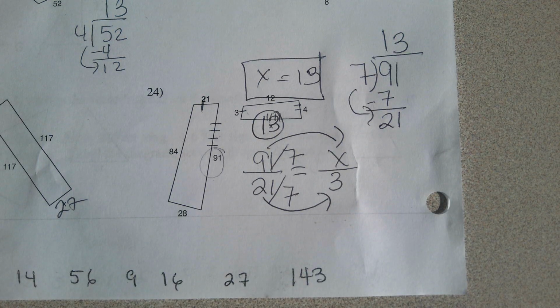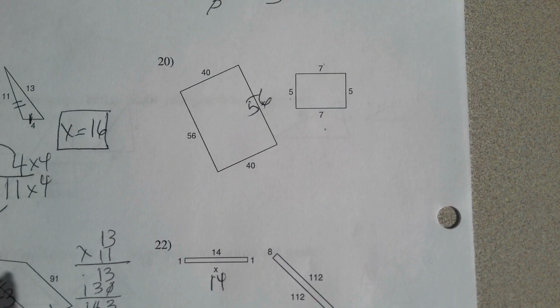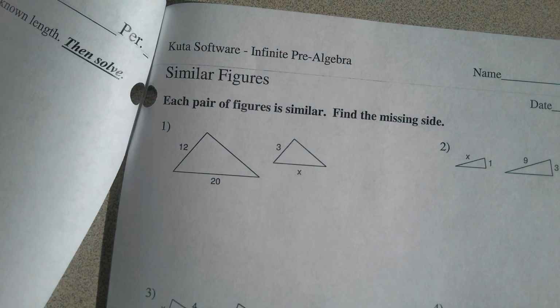Alrighty. So I'm going to go over to, hold on one second. What time is it? All right, I'm going to try to make this easy.